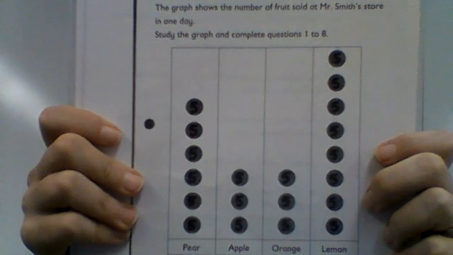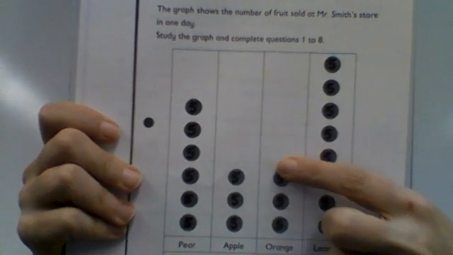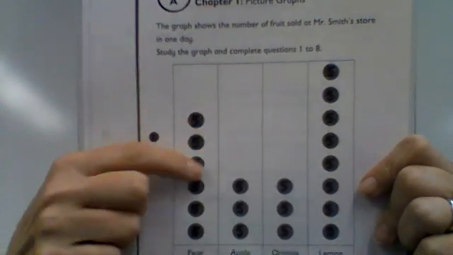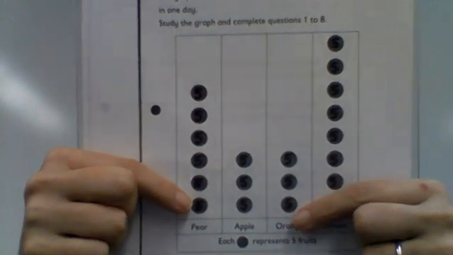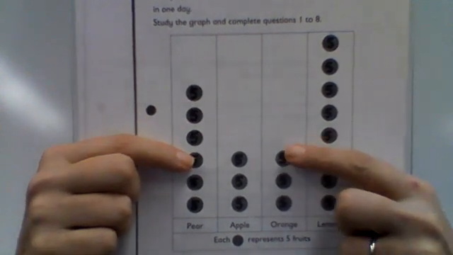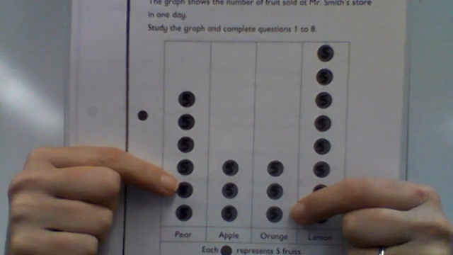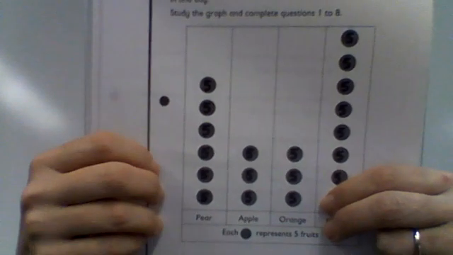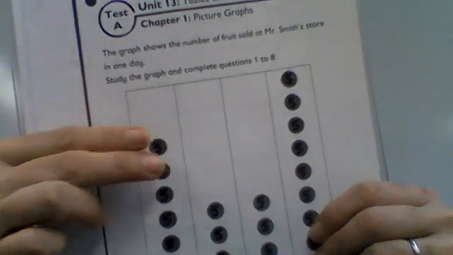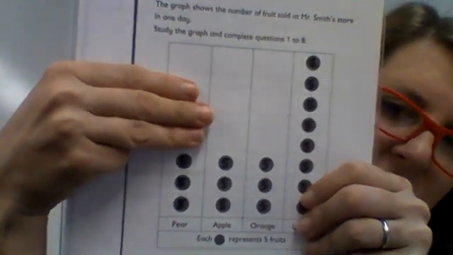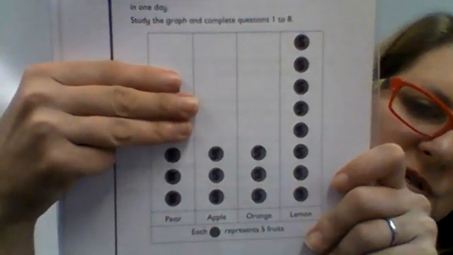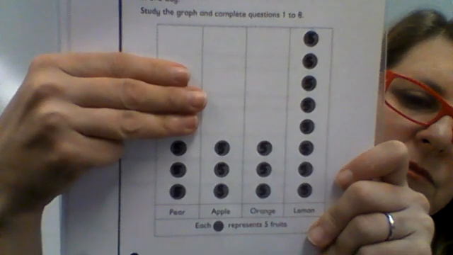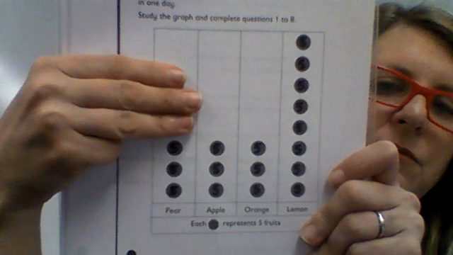All right, number 5 says the number of oranges sold is blank fewer than the number of pears. Here's oranges. Here's pears. So in other words, they want to know how many more pears were sold than oranges. Well, how many oranges were sold? 5, 10, 15. If we take those 15 away from the pears, how many more pears were sold?